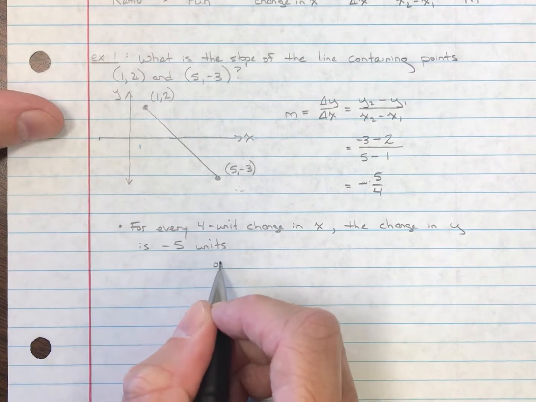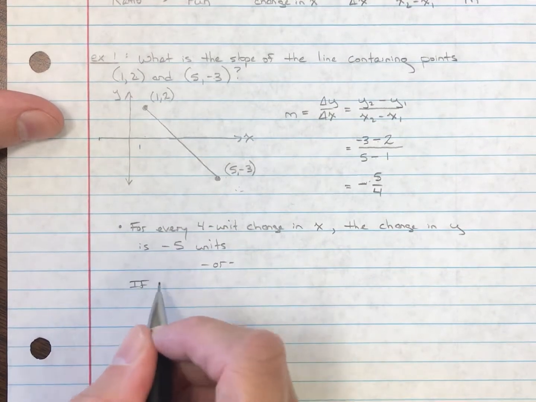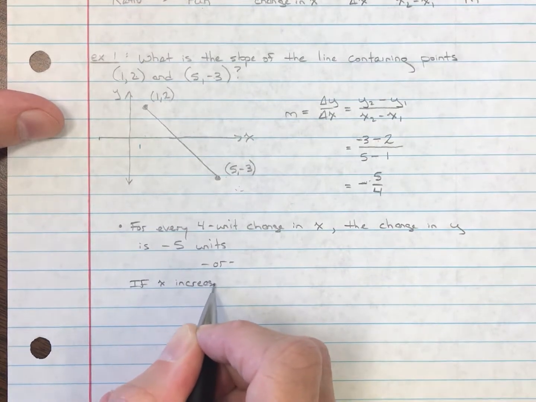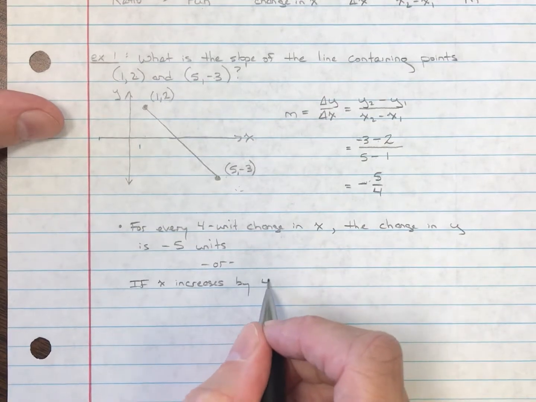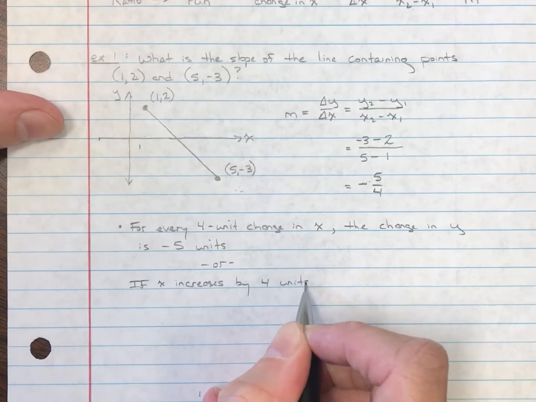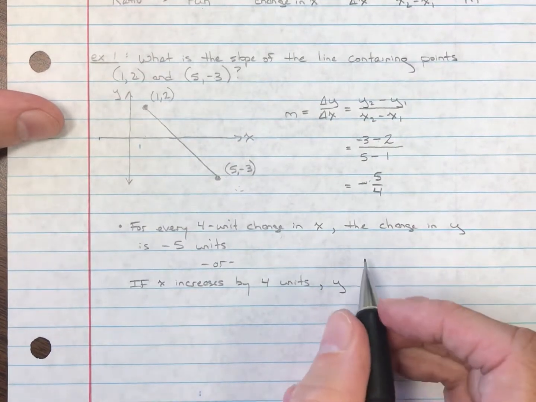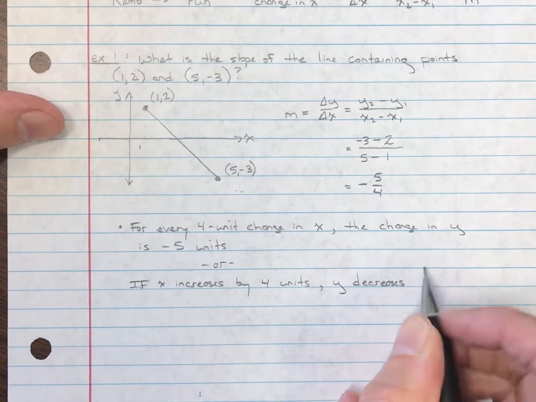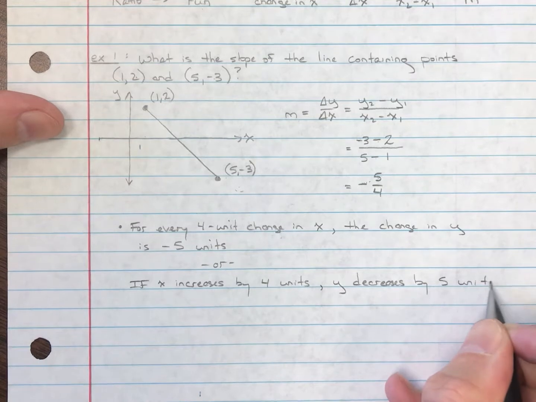Another way to write this: if x increases by 4 units, again, x going in the positive direction, y decreases by 5 units.